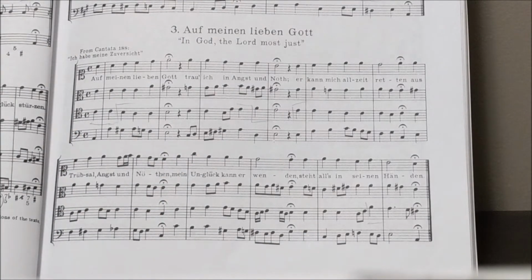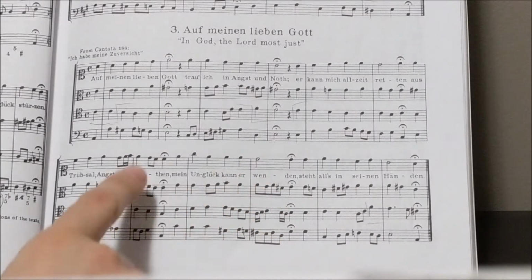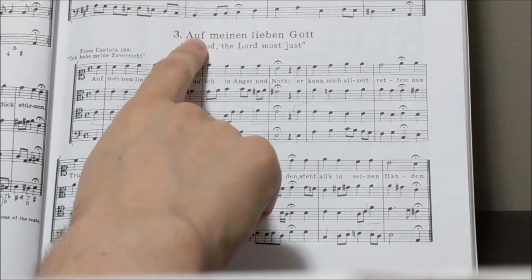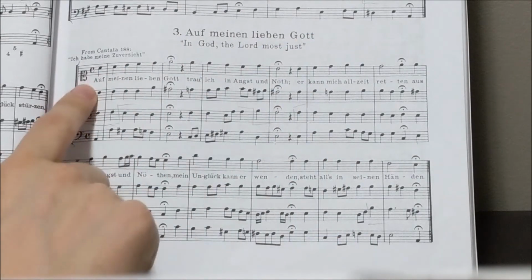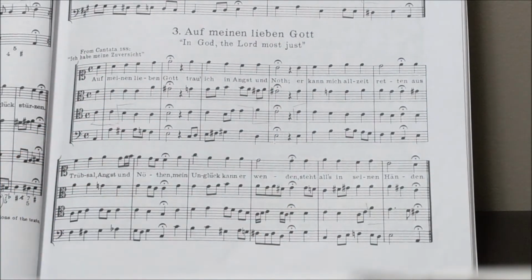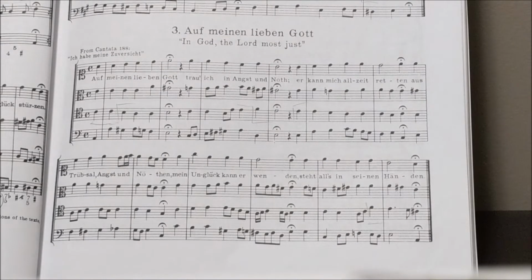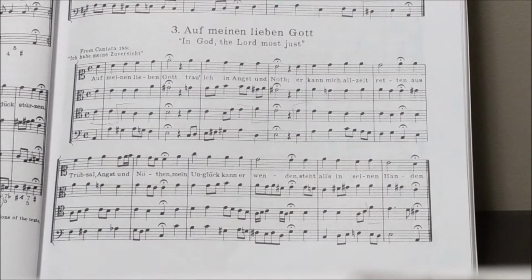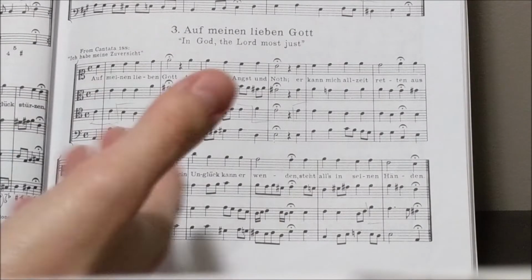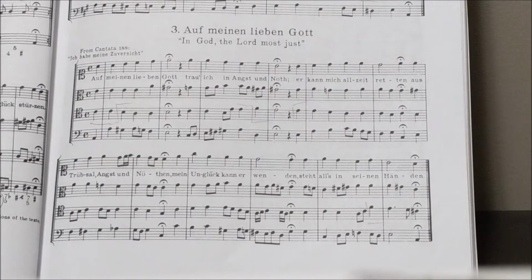And in that second video that I made, I did talk about how you name chorales. Here you will notice that these words, auf meinen lieben Gott, do match, auf meinen lieben Gott. And that's pretty standard in this case. This melody has been associated with those words for a long time, well before Bach used them in this context.